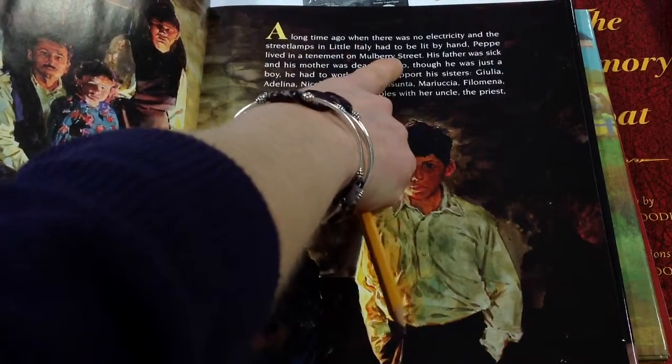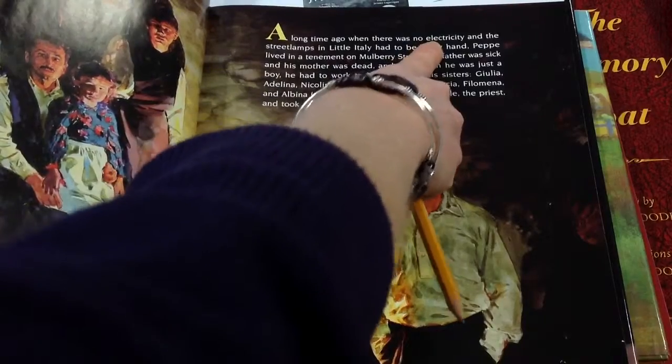So right now we know where he is, and we also know the time, no electricity.